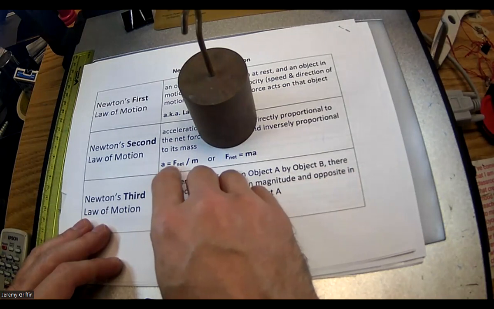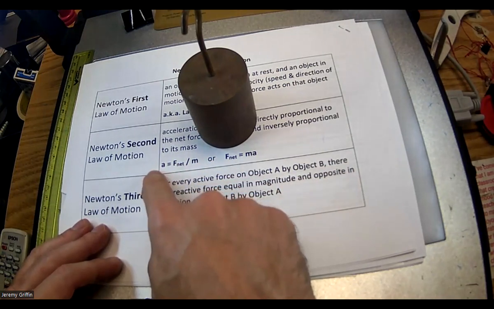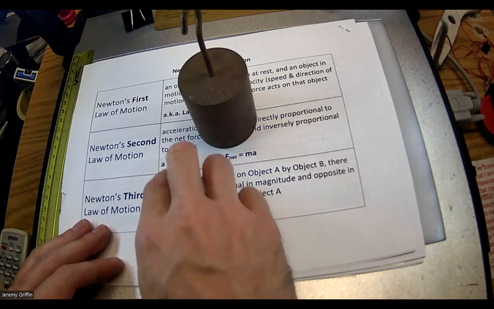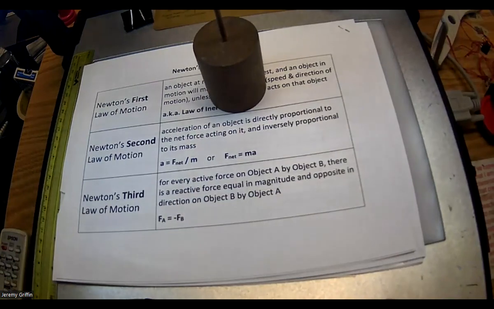You guys see how, according to this fraction, if you triple the net force, you triple the acceleration for the same mass, right? Triple this, triple this. So that's a direct relationship. The harder you push, the more it accelerates. That makes sense, right?